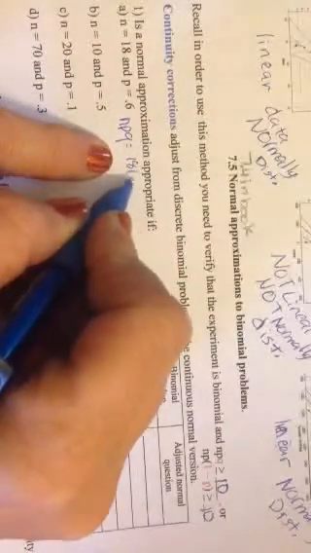It's asking, is a normal approximation appropriate if n equals 18 and p equals 0.6? Well, n times p times q is 18 times 0.6 times 0.4, which comes from 1 minus 0.6.